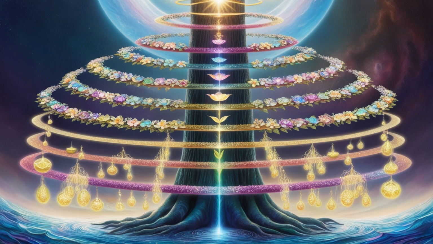The ancestral realm, is that like the realm of our ancestors, our lineage? Not exactly. It's more like the realm of pure consciousness, the source where all physical reality comes from. Okay, so there's this duality, this interplay between the physical and the non-physical. And the tree of creation is like a bridge between them.